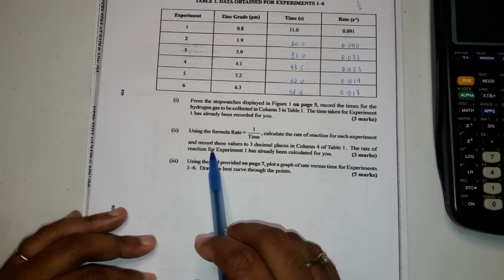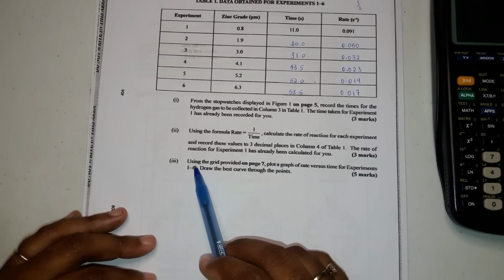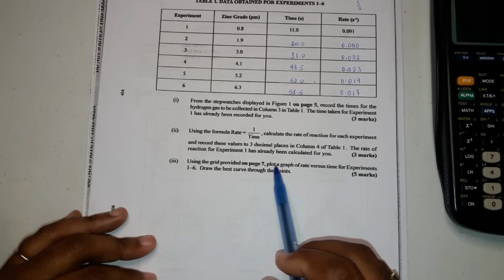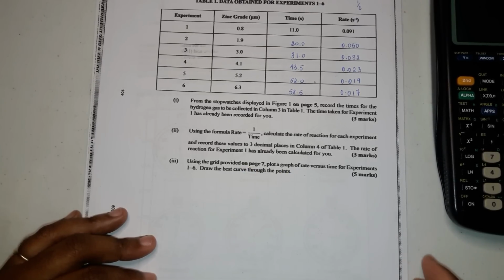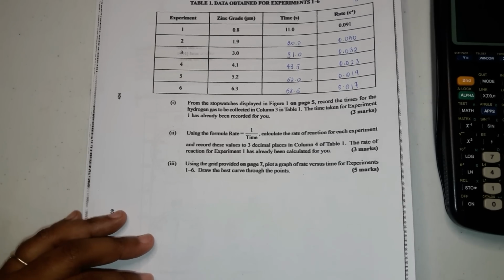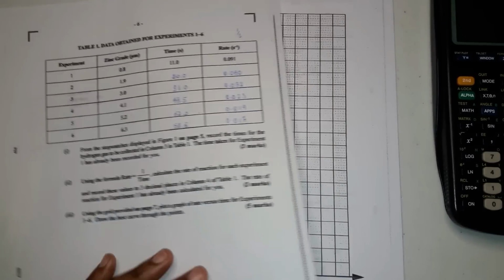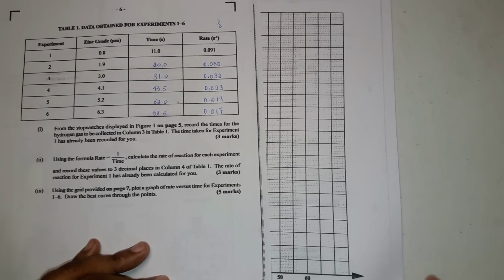The rate of reaction for experiment 1 has already been calculated for you. And then, using the grid provided on page 7, plot a graph of rate versus time for experiments 1 to 6. Draw the best curve through the points. So using these, we're now going to plot the graph.